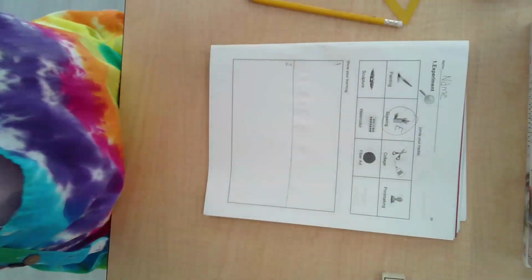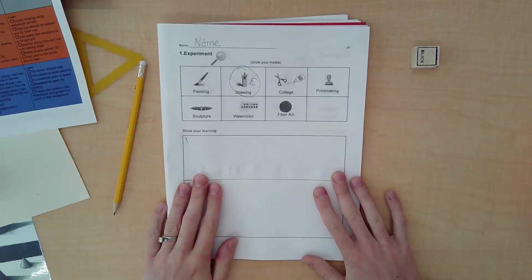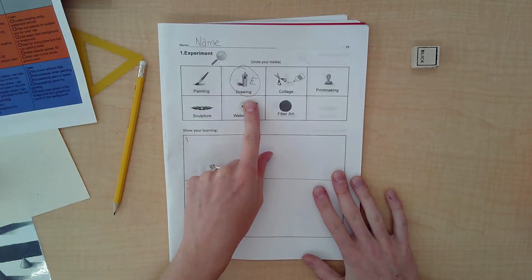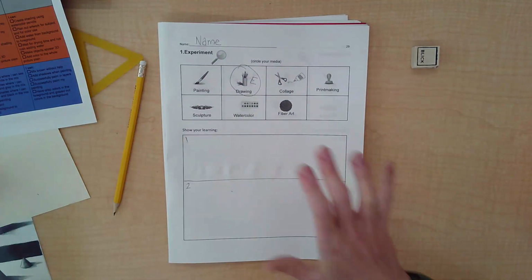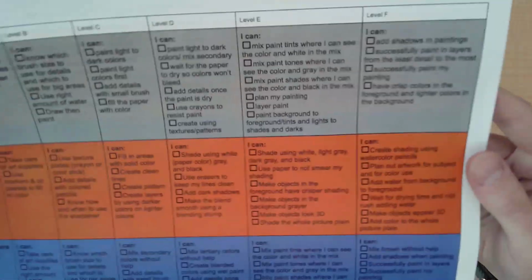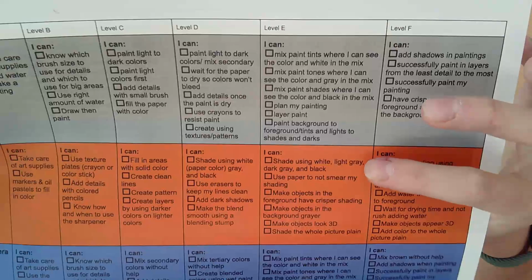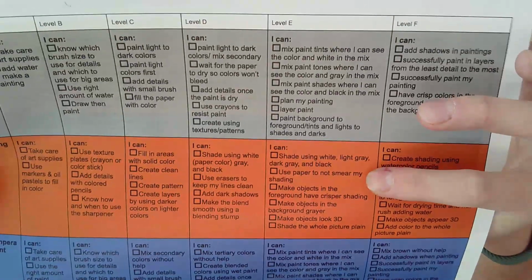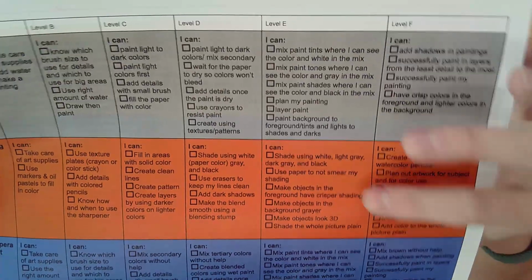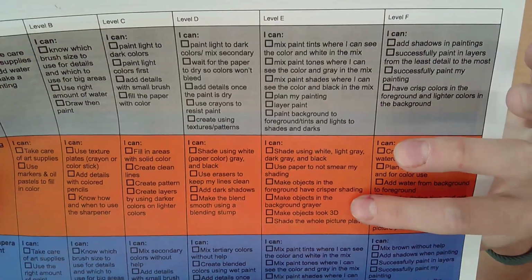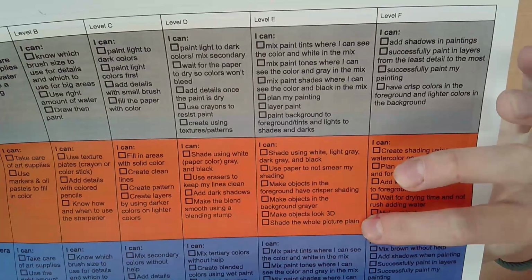In front of me here, I've got my sketchbook ready to go, and I've got my name at the top, Drawing Level E circled, number 1, a line, and number 2. All right, let's take a look at our learning goals today. It says, I can shade using white, light gray, dark gray, and black. Use paper to not smear my shading. Make objects in the foreground have crisper shading. Objects in the background grayer. Make objects look three-dimensional. And I can shade the whole picture plane.